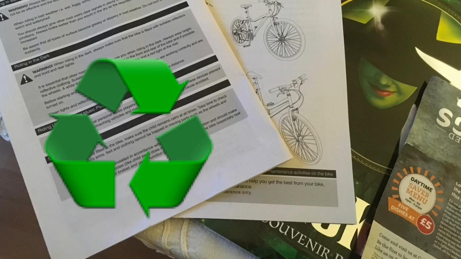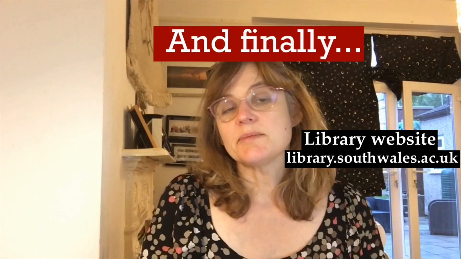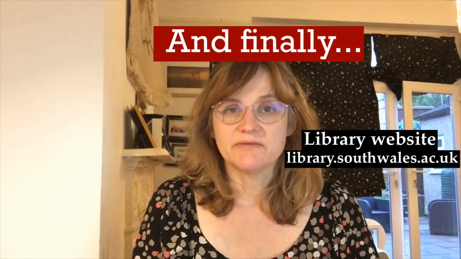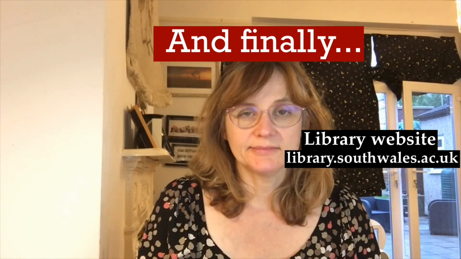It can also be seen as throwaway literature, literature that's published for the here and now. Most grey literature is open access and can be found on the web with a good search strategy. However, there's a lot of literature, such as printed brochures, pamphlets, catalogues, that are not digitally available. These can be very difficult to find. Check out our library website for further updates and information. And if you need more help, speak to your librarian.